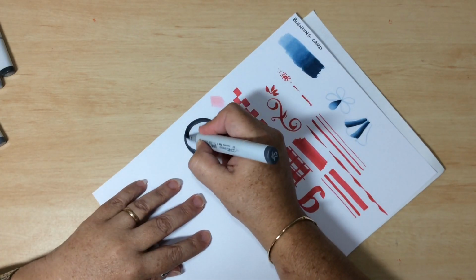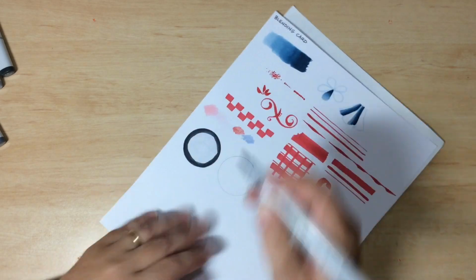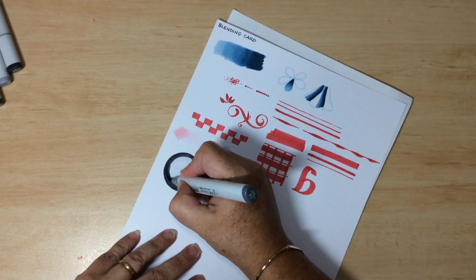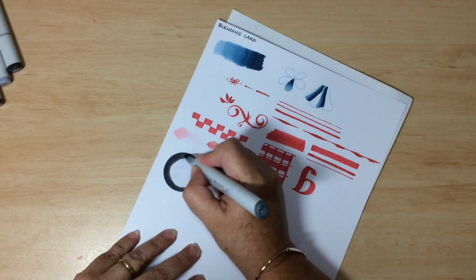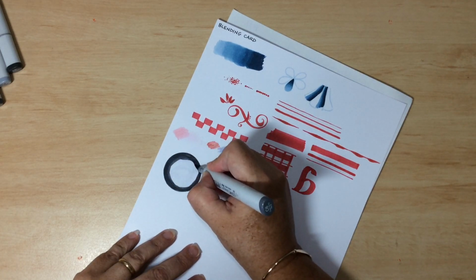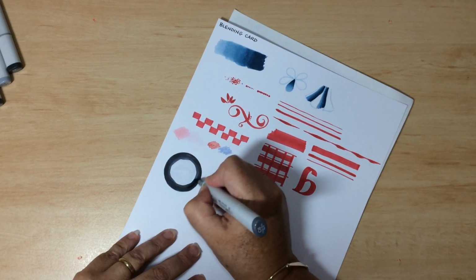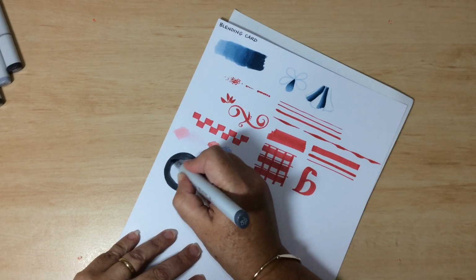So just going around and around. You can see I'm not doing anything special, just laying down those colours. I might speed up the video for you just a little bit so you don't have to sit and watch in real time as I go around and around. So I'll just speed it up from here.